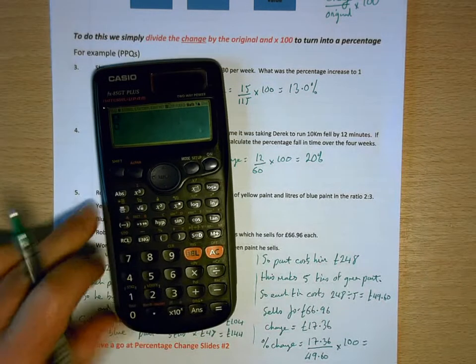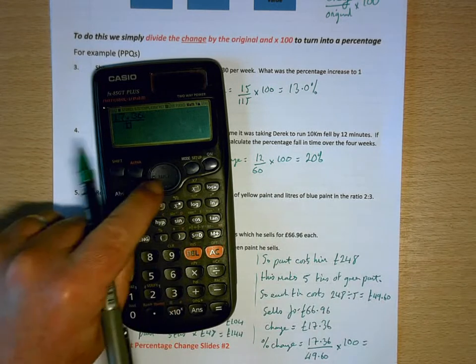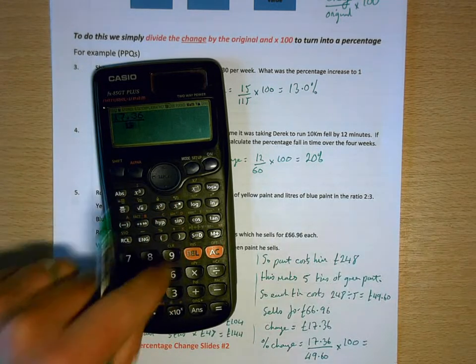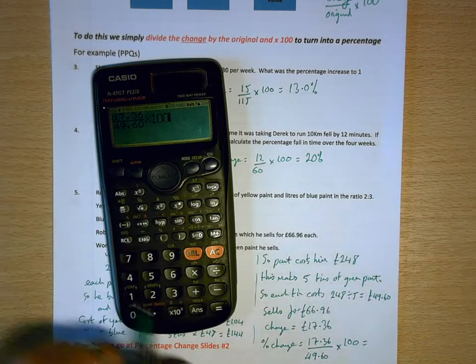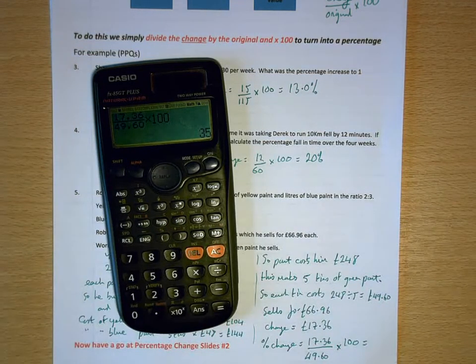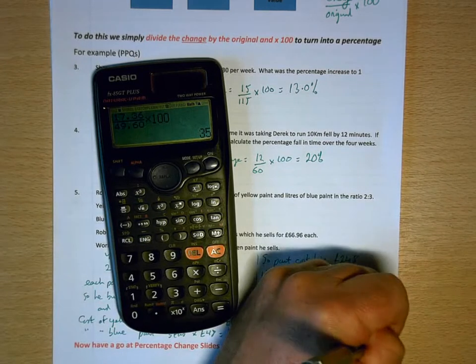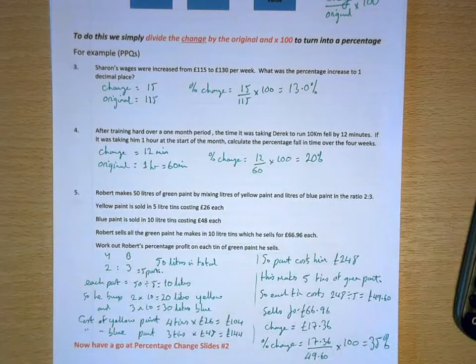Fraction, 17.36 on top, 49.60 on the bottom, times 100, so 35%. So he makes a 35% profit on every tin he sells.